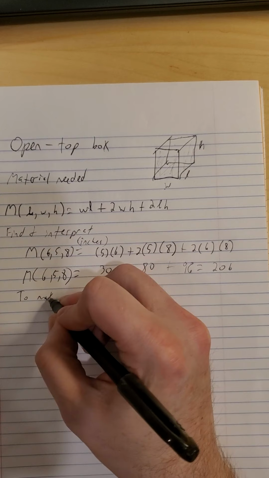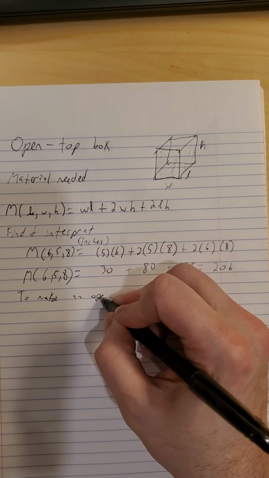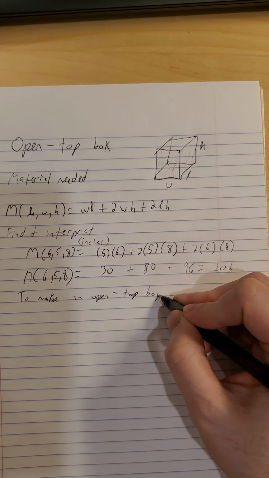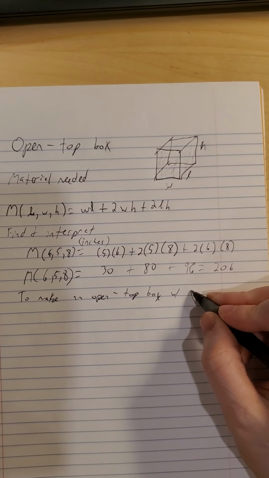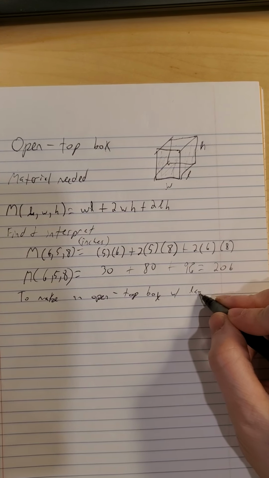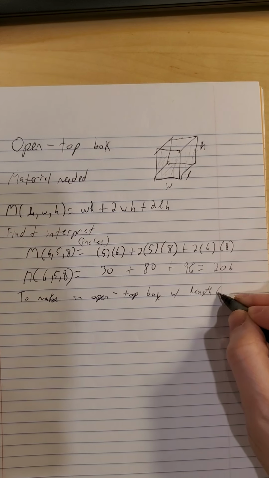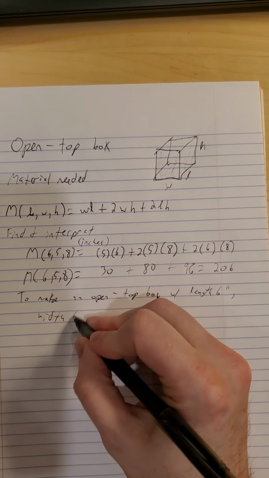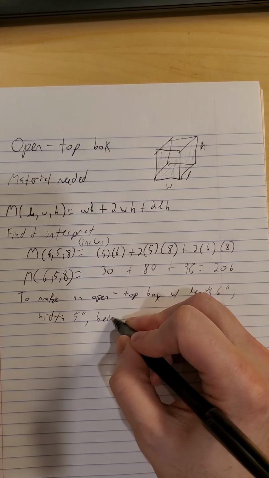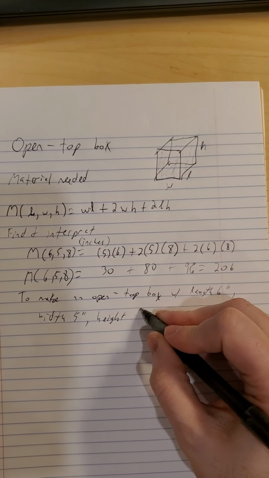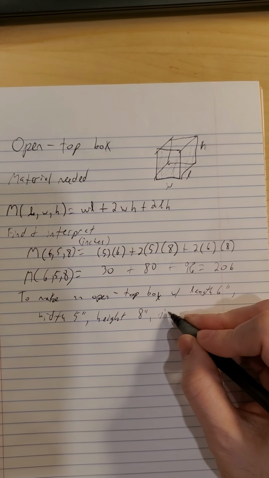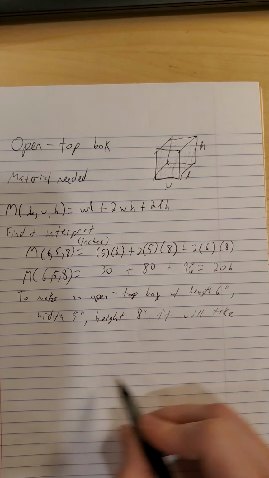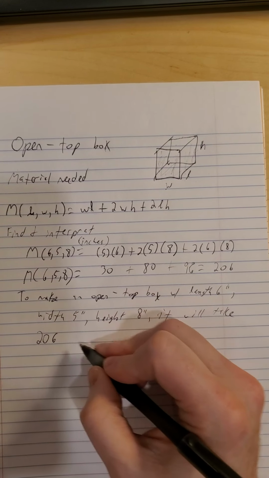So to make an open top box, with length 6 inches, width 5 inches, and a little bit taller, height 8 inches. That will take 206.